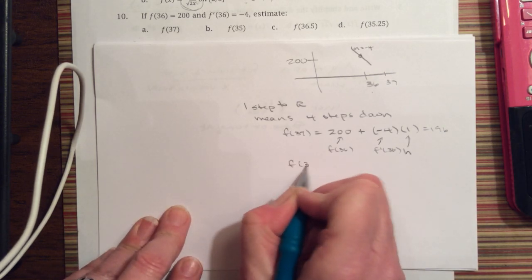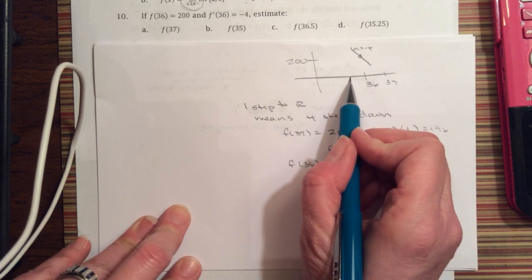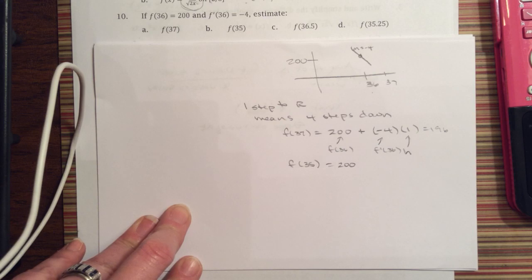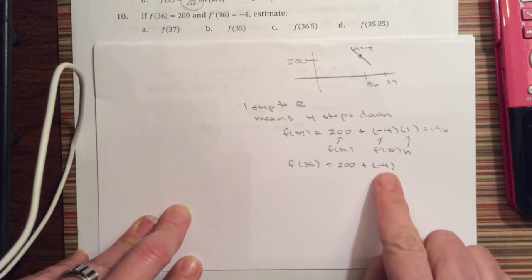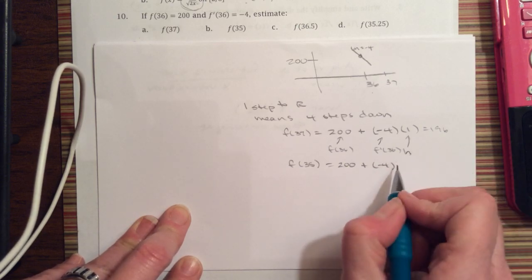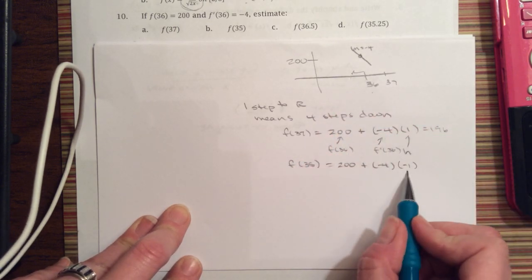F of 35 means that I want to take 1 step to the left. And that looks like this. I'm starting at 200 on my height. I know that the derivative is -4, but if I'm trying to back up and go to the left, h is -1.